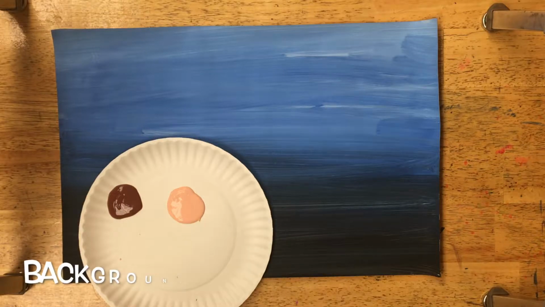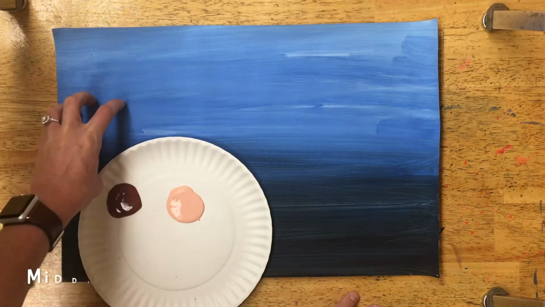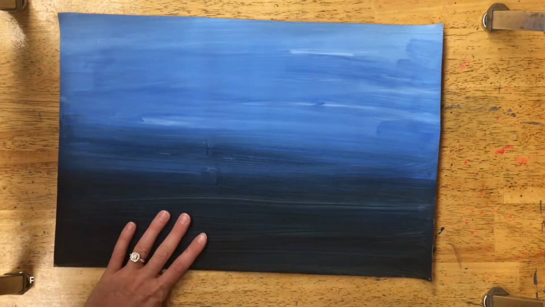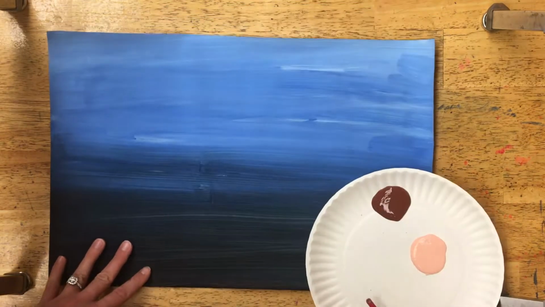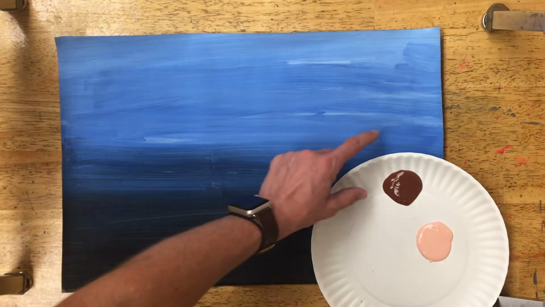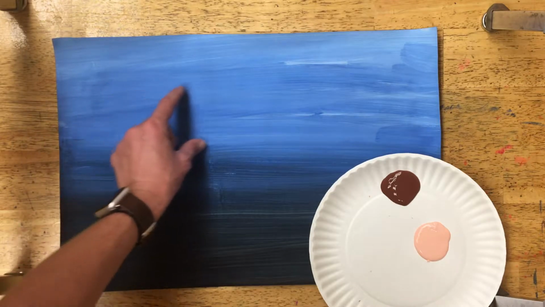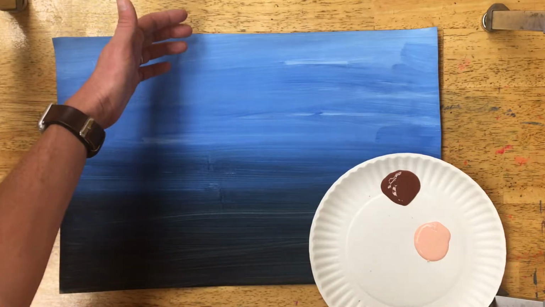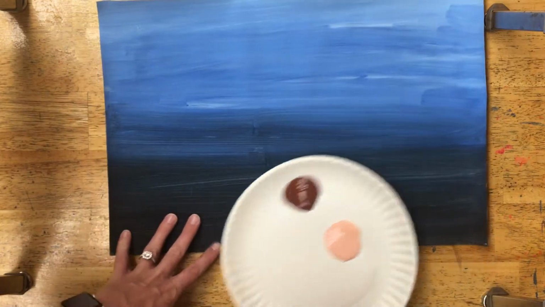Now that we have created our background for Georgia O'Keeffe's landscape, we're going to create our middle ground, and after we create our middle ground, then we can create our foreground in the front of our landscape. So if you imagine a lake, we've got some trees in the front of the lake. The lake would be here in the middle. Back behind the lake might be some mountains or some more trees, and then back behind those trees and mountains would be the sky. So we're going to break this into a couple different parts.